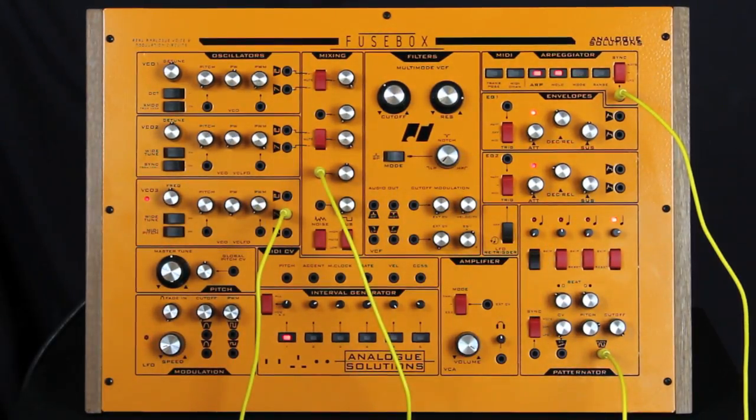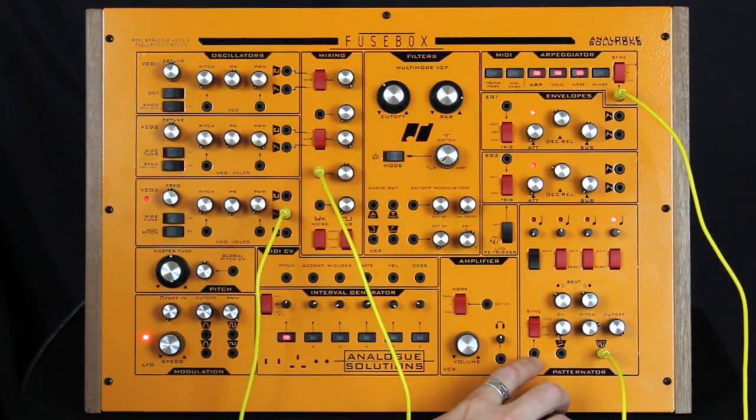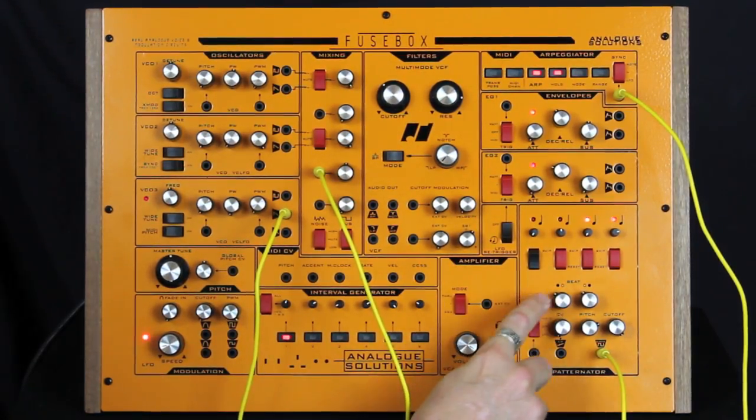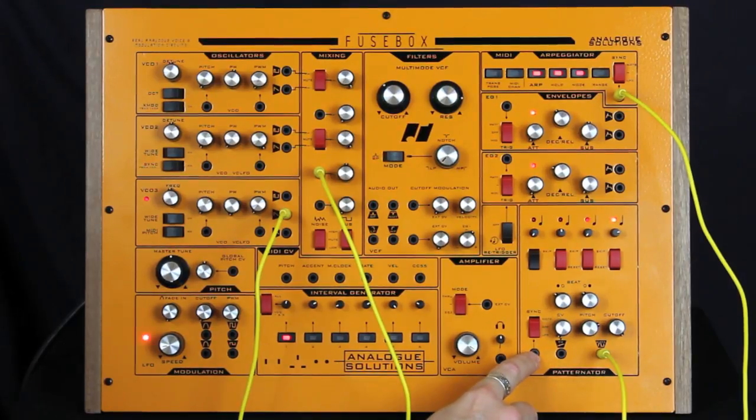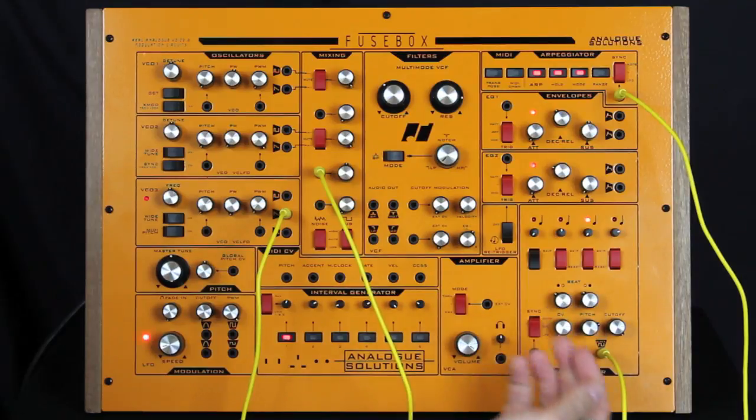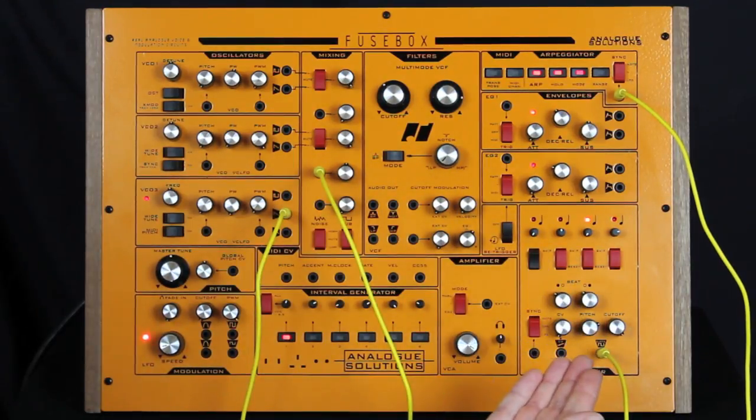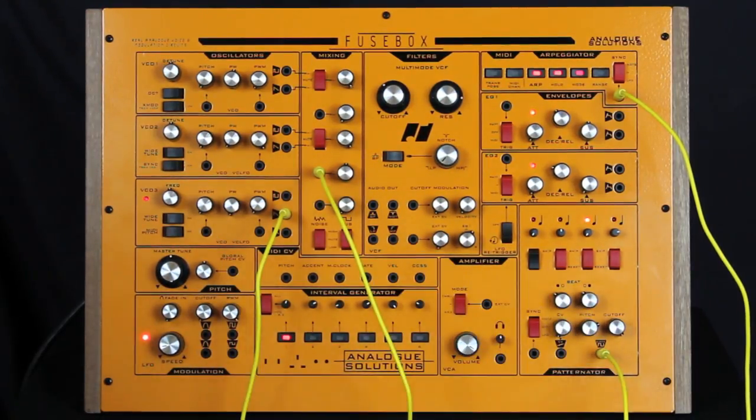But yeah, okay, so let's keep in mind that this thing can be synchronized either by the MIDI note 0 or by an external source. You have CV steps out. You can direct those 4 CV voltages out to anything you want anywhere. And that is the Patternator.